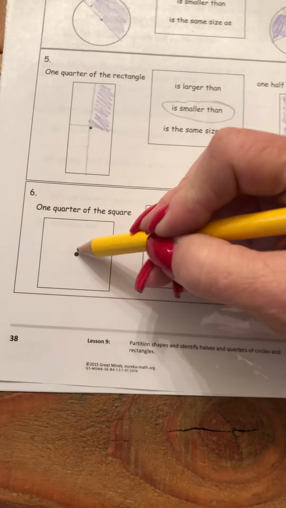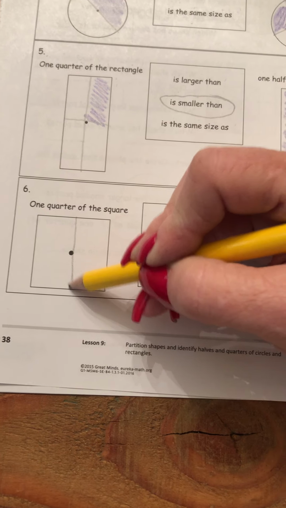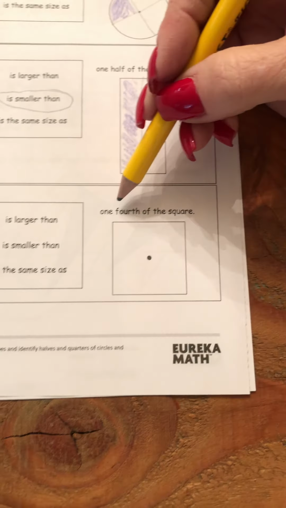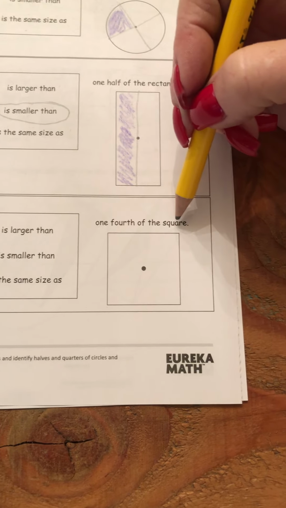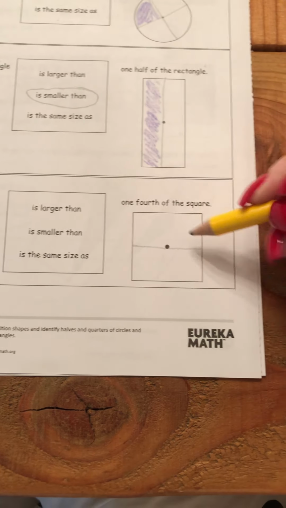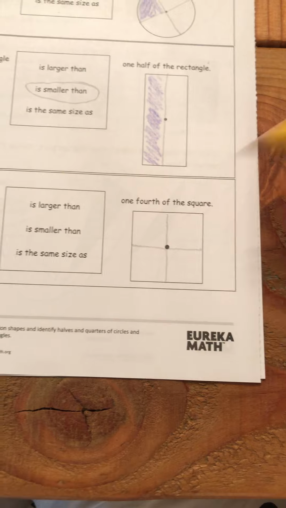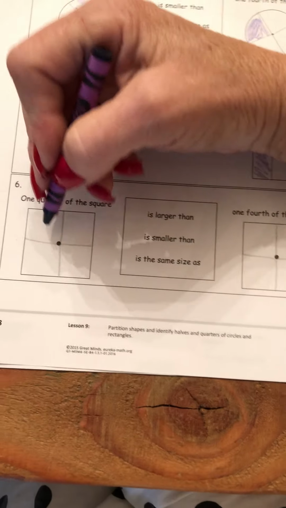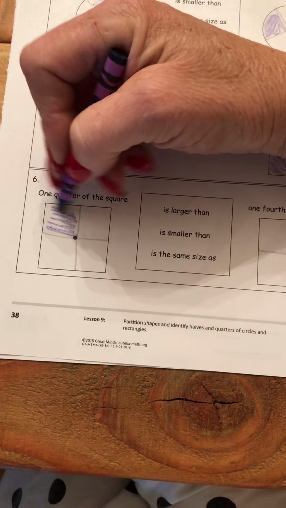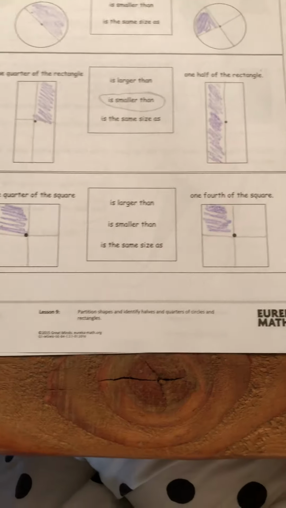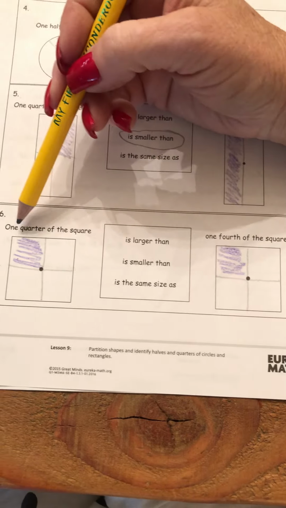1/4 of the square. So we know we have to put them into quarters. So that's 4, because quarters are 4. And 1/4 of the square. Ooh, they're kind of tricking us, because we know that quarters and fourth both mean that it needs to be in 4 pieces. Okay, so let's color 1/4, and let's color 1/4, and let's read it to circle the right one.